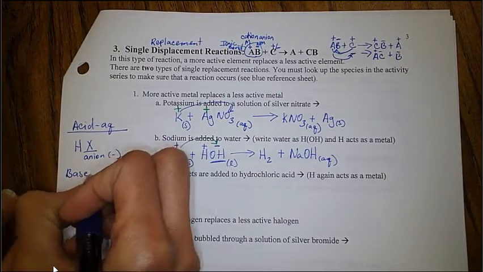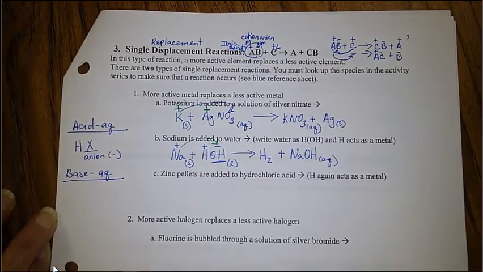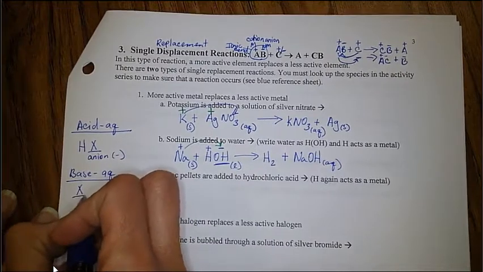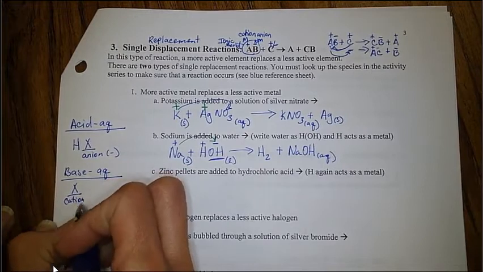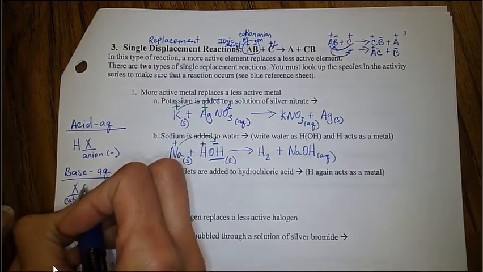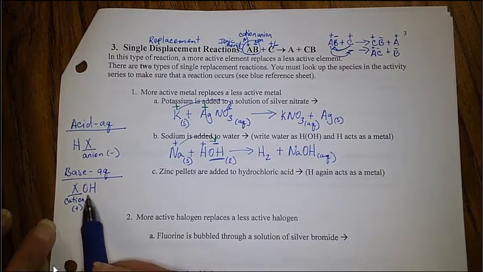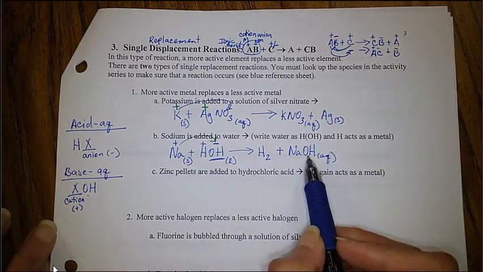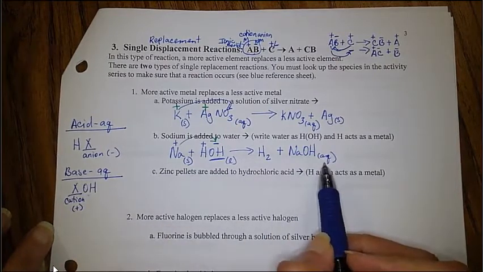Your base, on the other hand, will also be aqueous, meaning it is mixed in water, and it'll have X, which is your metal or your cation that has the positive charge, and then OH will be attached to it. So whenever your OH is your anion, which is what it is in this case, it is a base, and we would say it is aqueous.